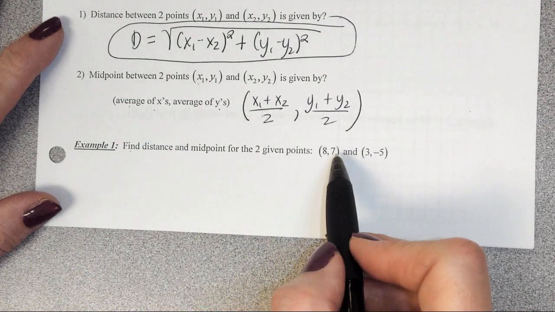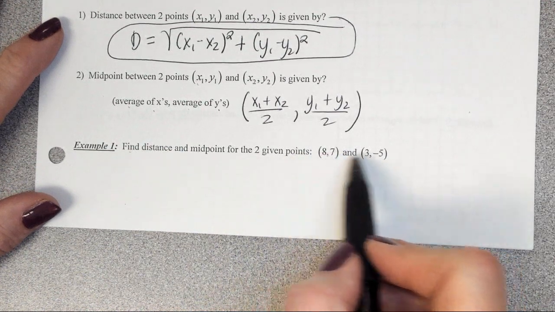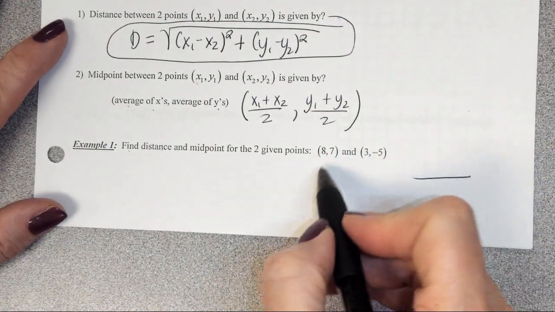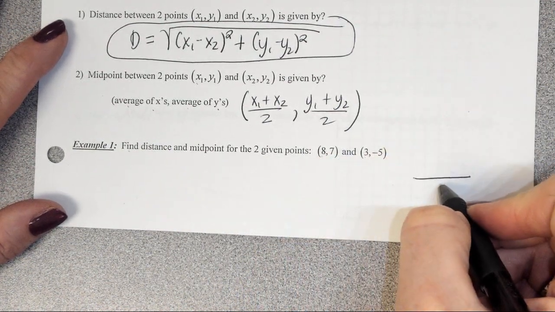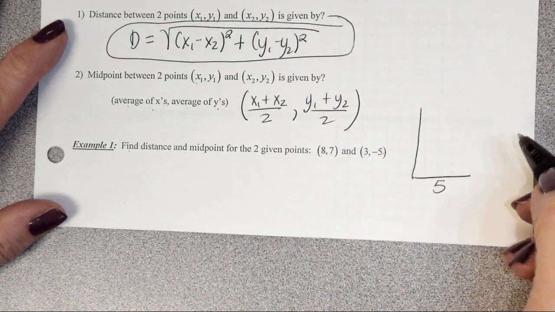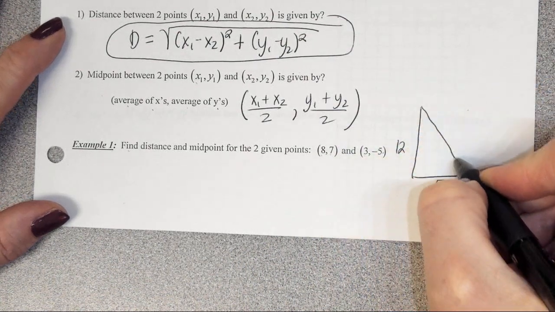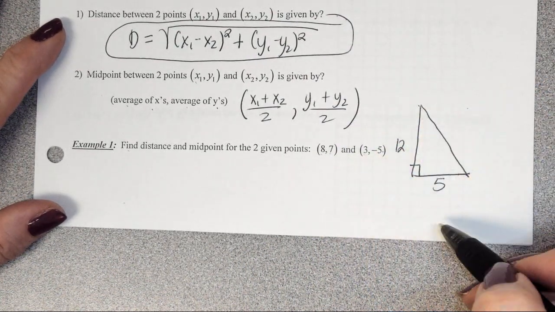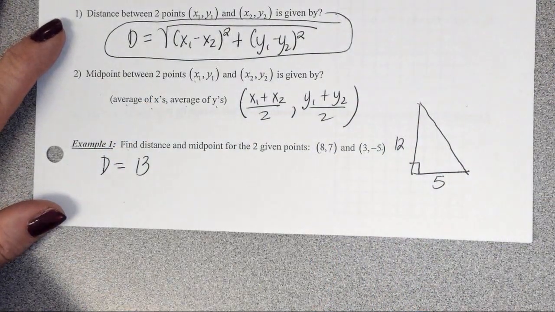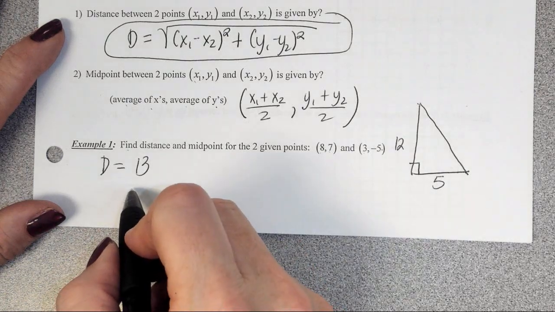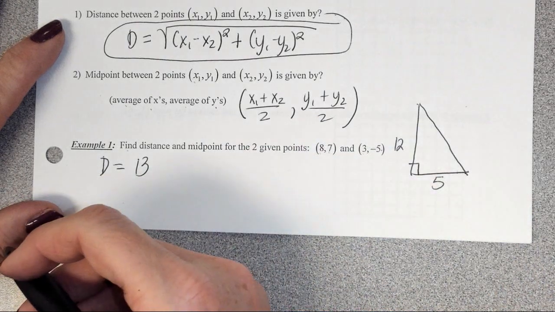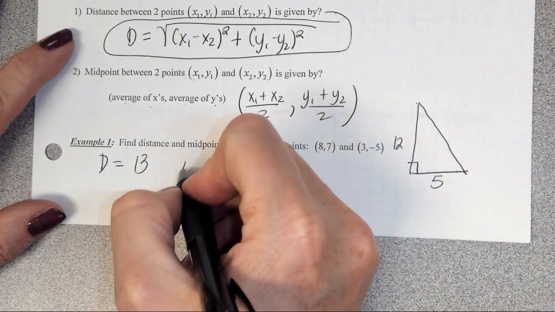So if I'm trying to find this distance between these 2 points, I want to think, how far is it in the x direction? How far is it from 8 to 3? How far is it from 7 to -5? 12. I'm trying to find the distance in between them. What is it? See how much easier that is than using that distance formula? I would much rather do it this way than write it out as square root of 8 minus 3 quantity squared. See? Middle, midpoint.